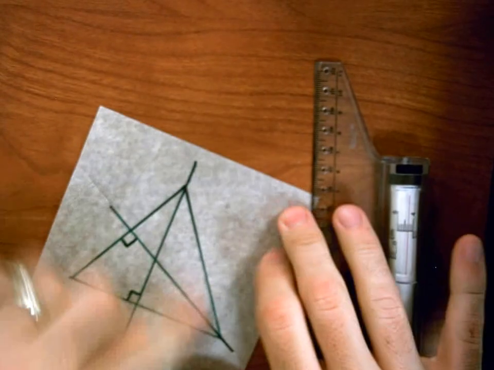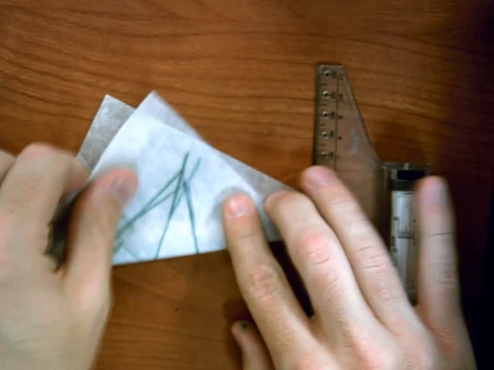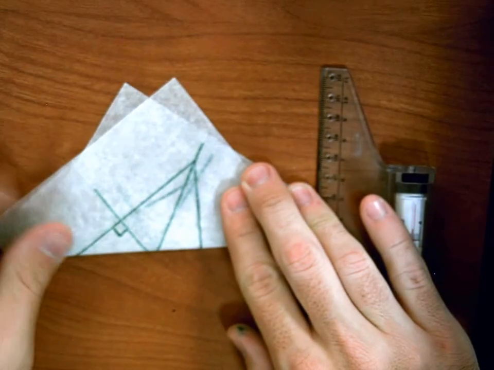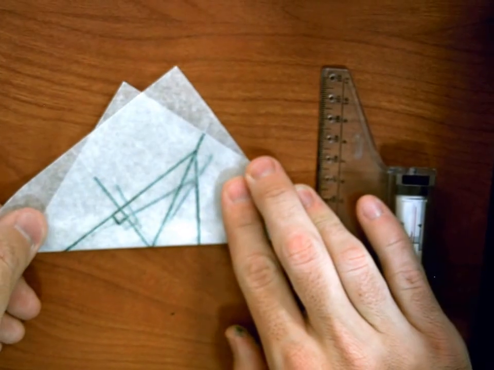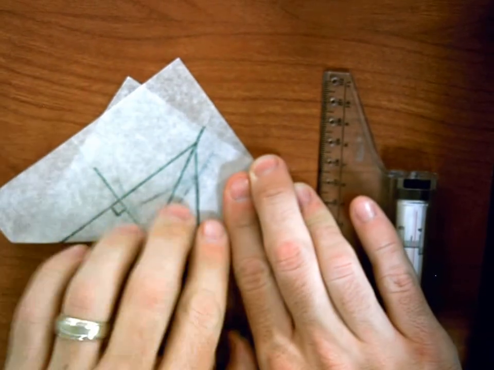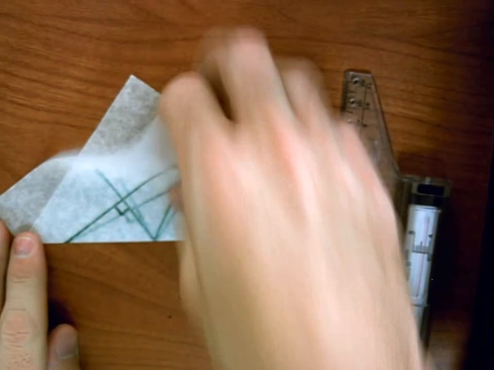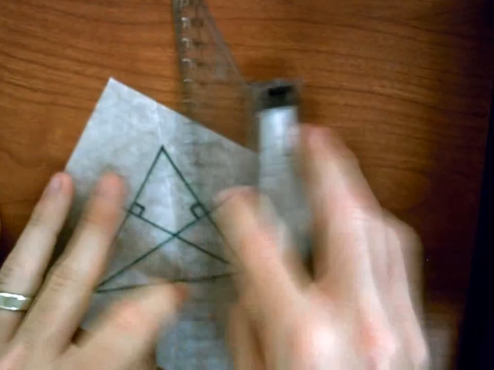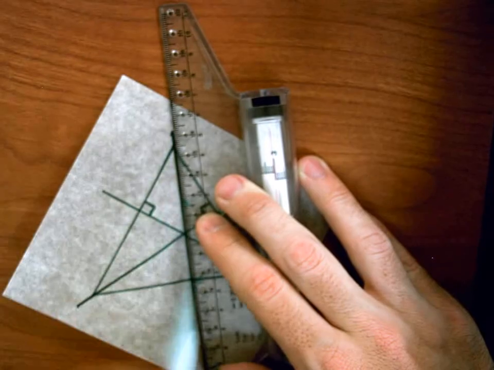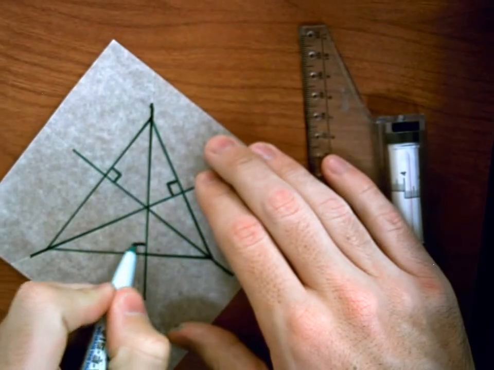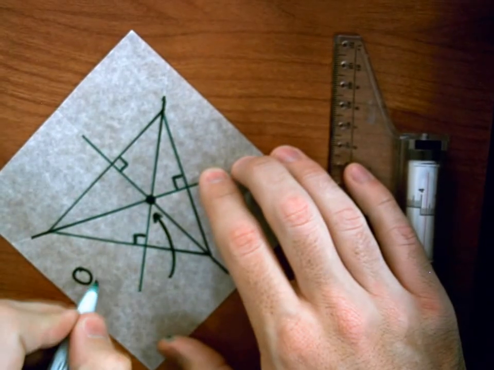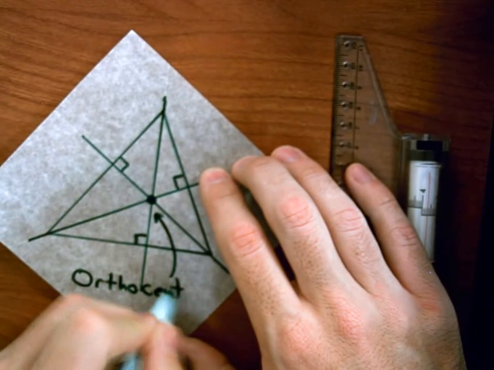Now we go to our third side here. I'm going to fold it, line them up. I want it to be on the fold, about right there. Make my crease, open it up, and when I draw my third line, I'm going to notice it goes through where the other two lines went, and that is the point of concurrency for the altitudes, which we call the orthocenter.